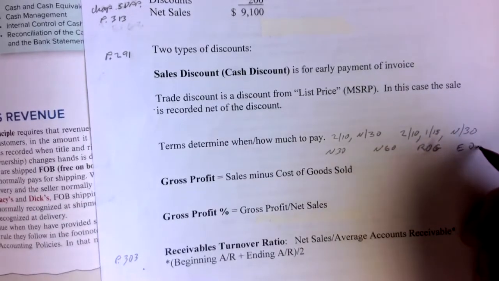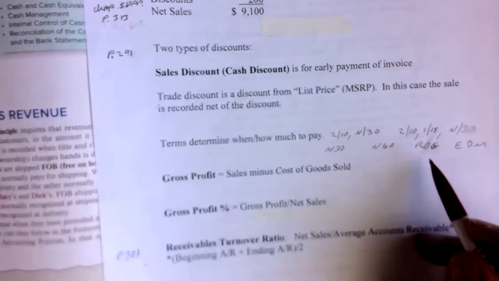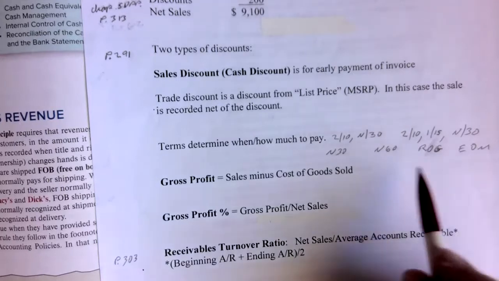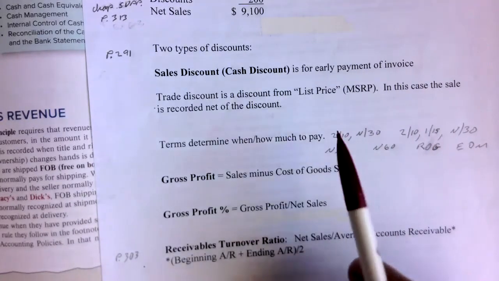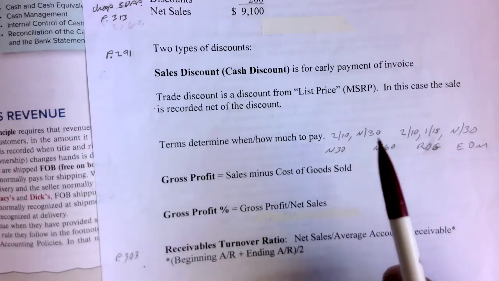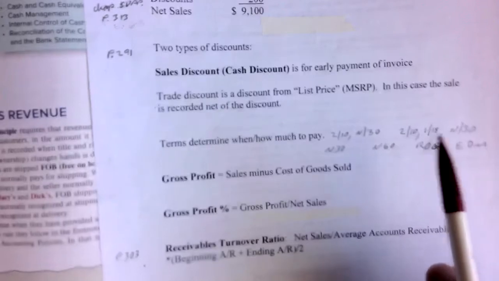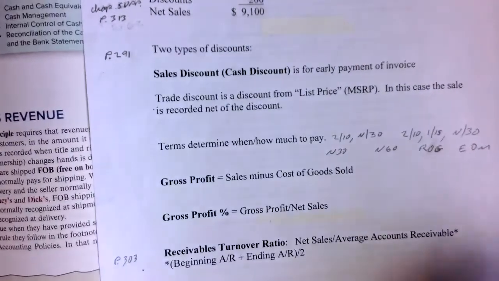There's also another variation called end of month. If you take our practical business math class, BGN 81, we'll cover some of these other technical issues in there. But as far as this class goes, just focus on the 2/10, N/30, or you might see a 1/15, N/30, something like that. So that's the secret code.